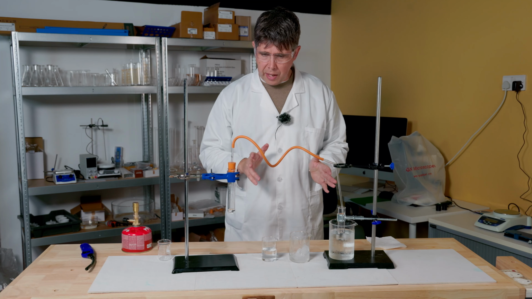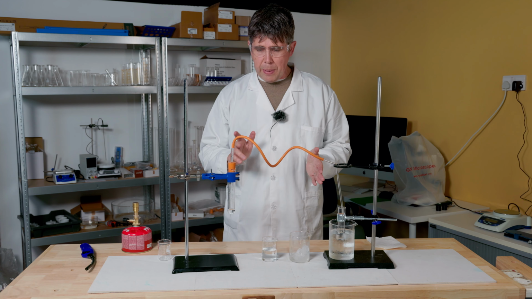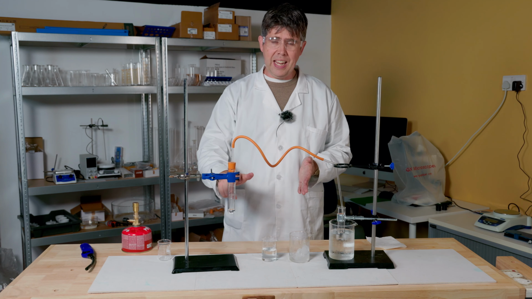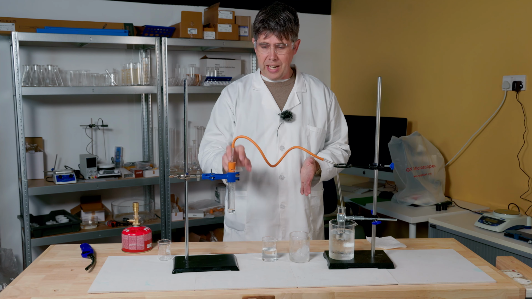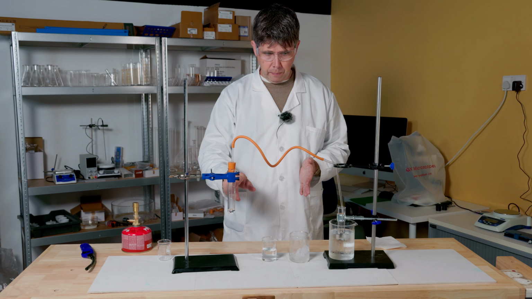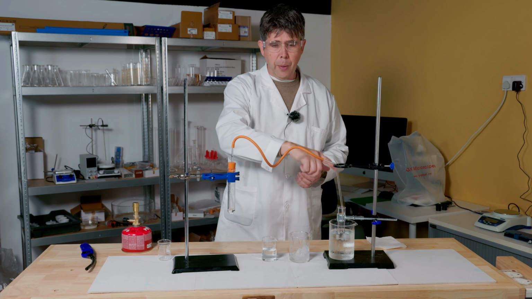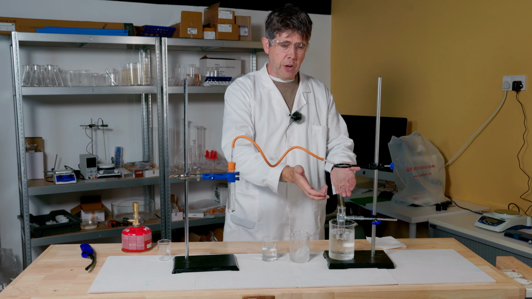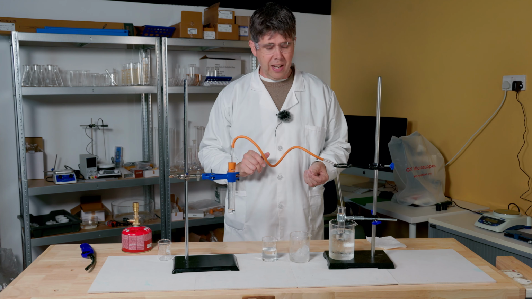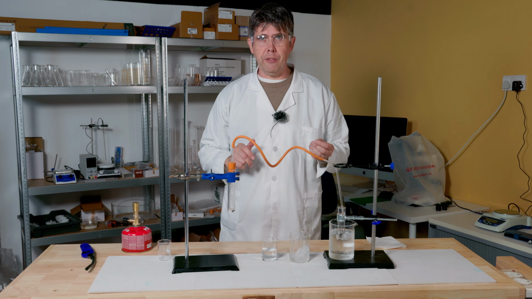Why did I need to do that so quickly? I needed to do that because as I stop heating here, the air pressure will change inside this tube. It will then suck my solution back up here if I don't lift it out of the water, and then all of my good work would have been undone very, very quickly.